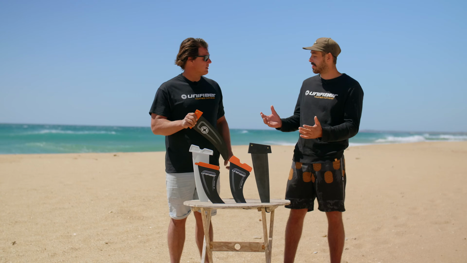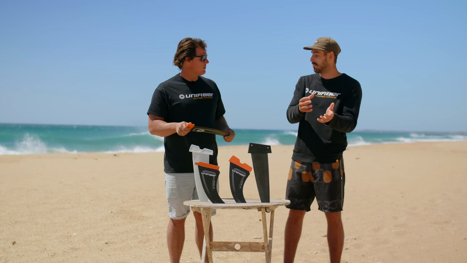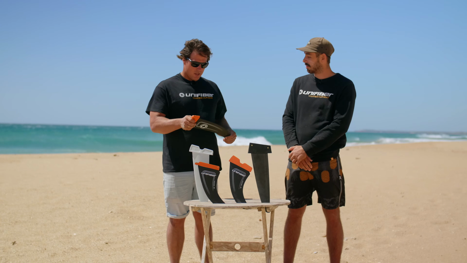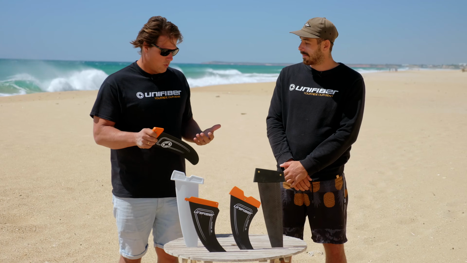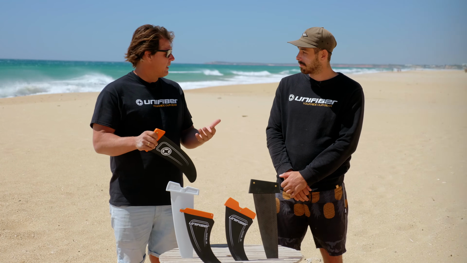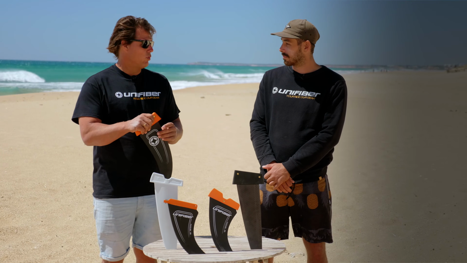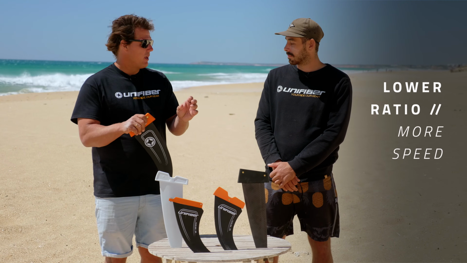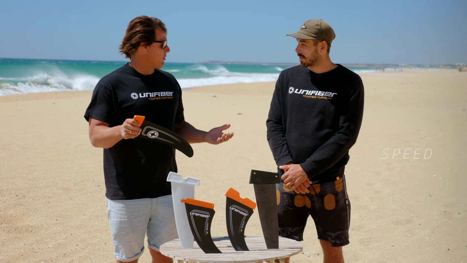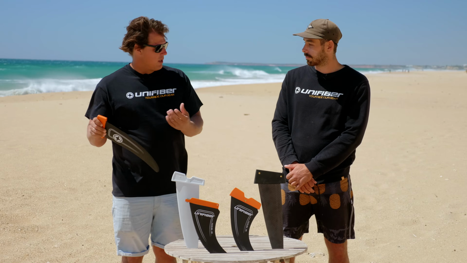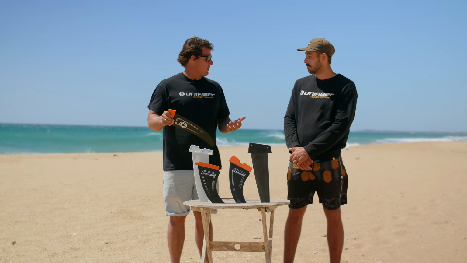Okay, and how does that then affect the performance of the fin? What does 8% change compared to 10%? So 10% is a thicker fin, yeah, and gives you easier planing, more grip, while an 8% fin gives you more speed, less grip, but less resistance as well. So it's more racy, while the thicker 10% fin is more freeridey, waves kind of fin.